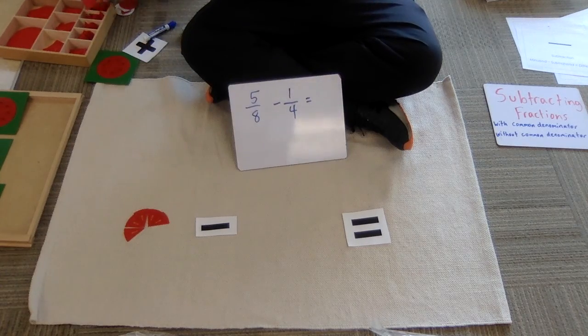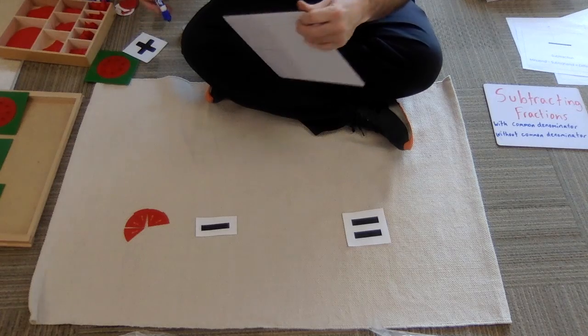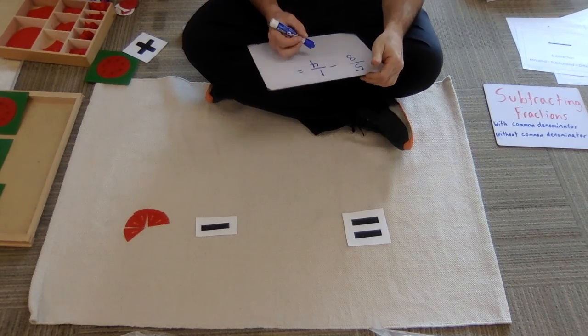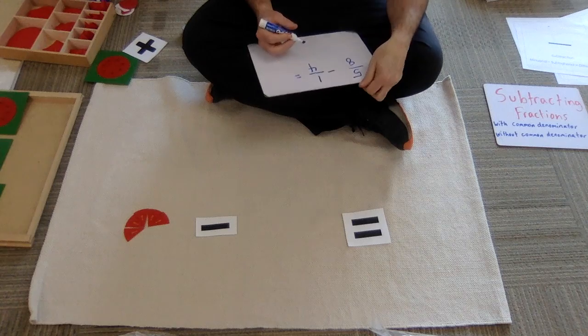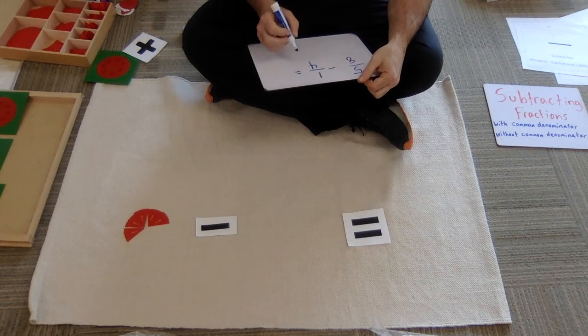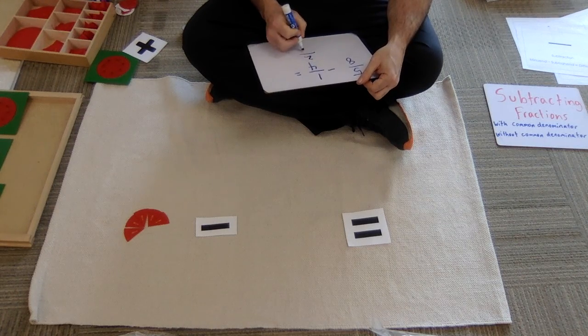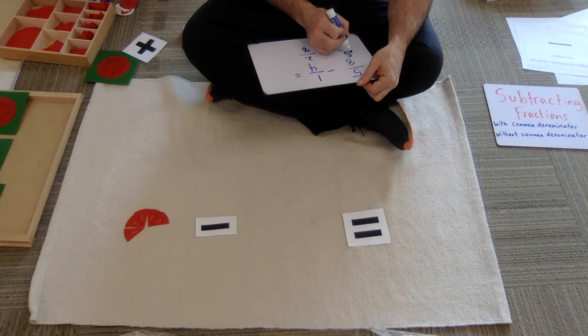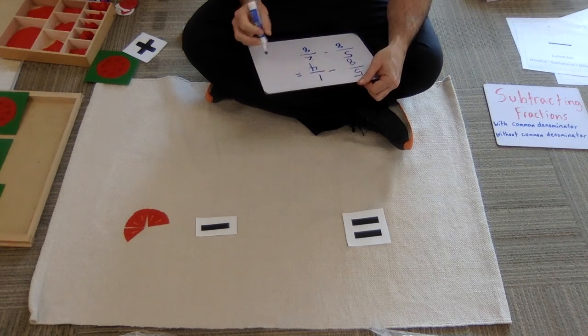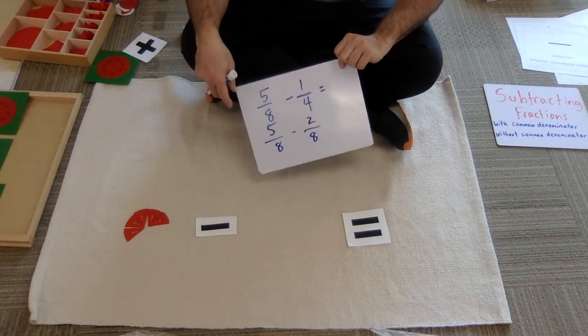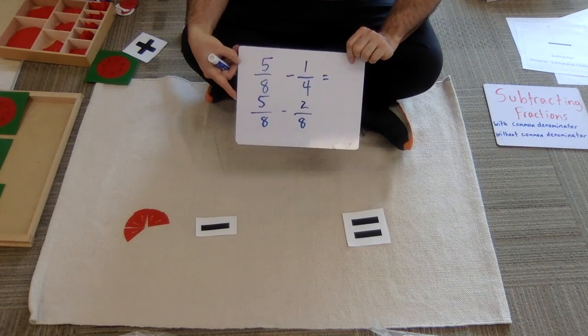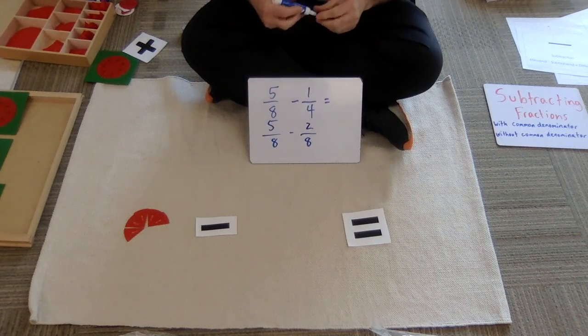But I better write this down so I keep track of what's going on here. 1/4 was 2 8s, so I have the 5/8 minus 2 8s, and now I've got something I can really work with here.